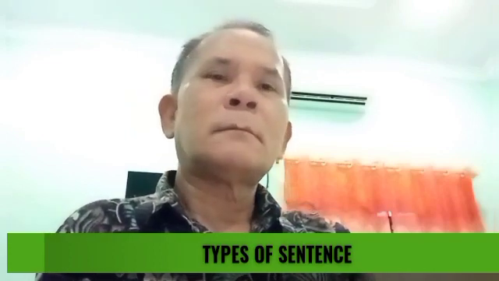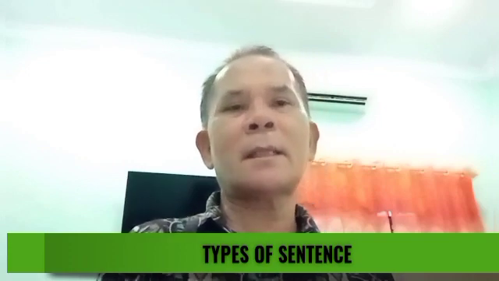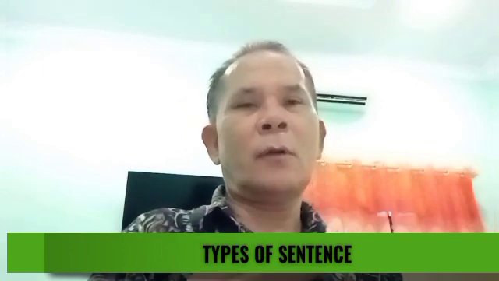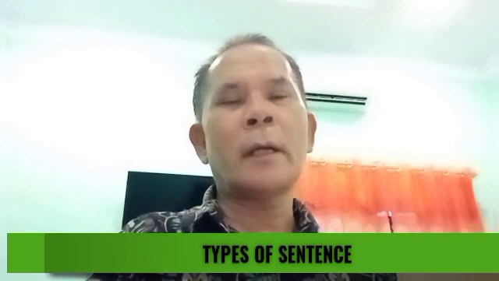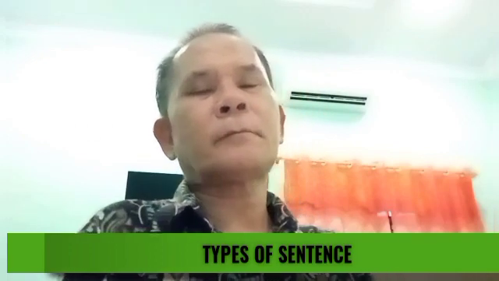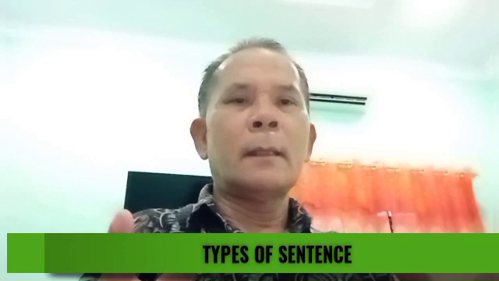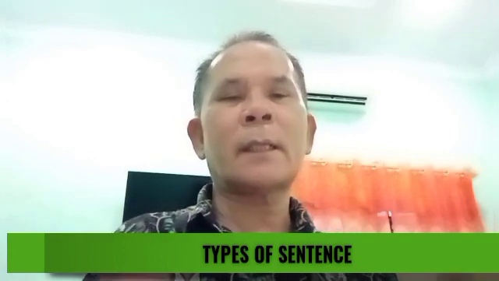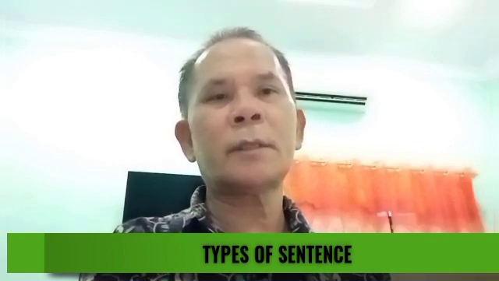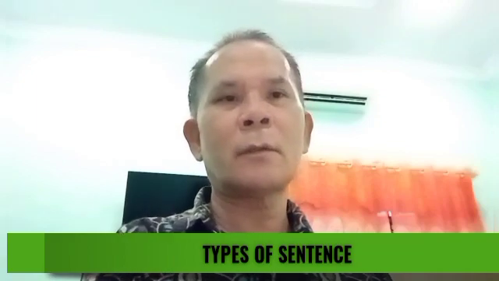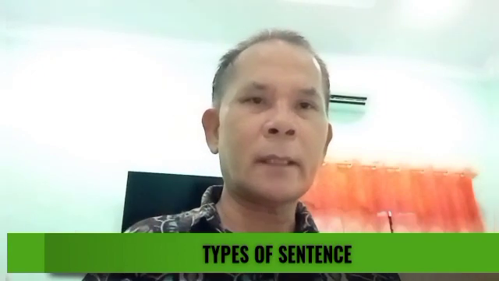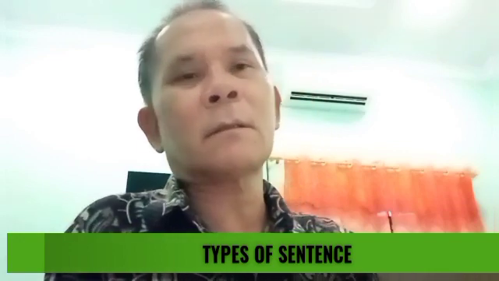The next one, complex sentence. Complex sentence is a sentence containing one independent clause and one or more dependent clauses. Hilda didn't go to university because she was sick. Hilda didn't go to university is independent clause. Because she was sick is dependent clause. They are joined by using subordinating conjunctions. Because.